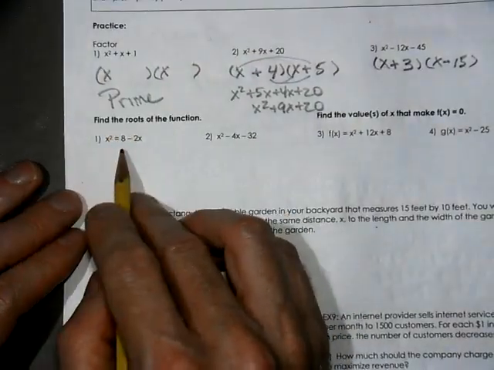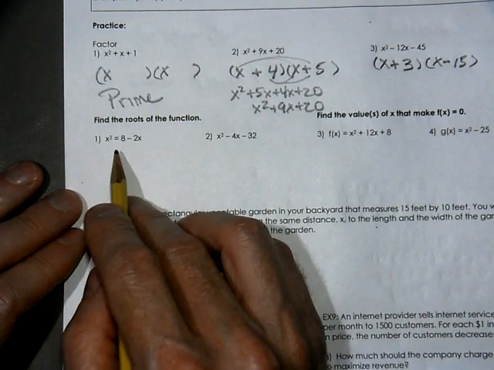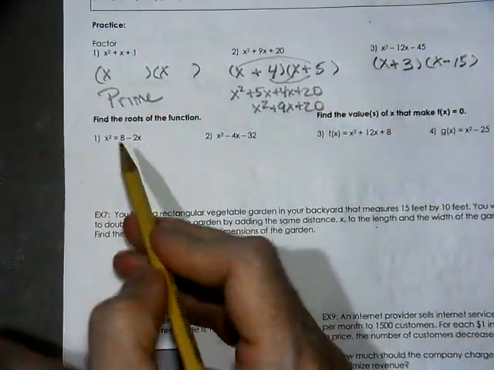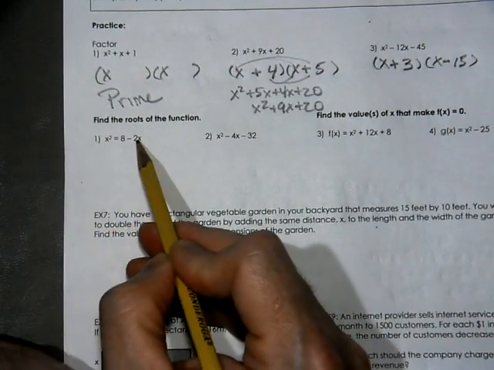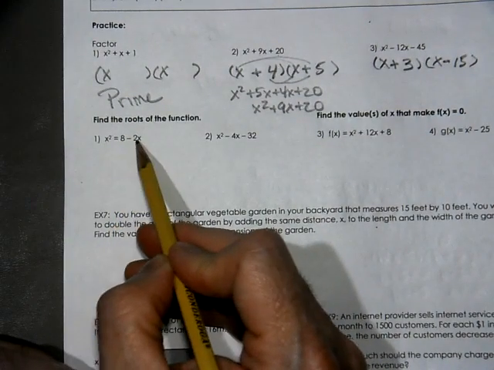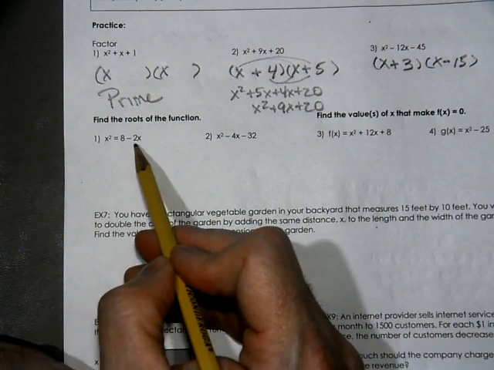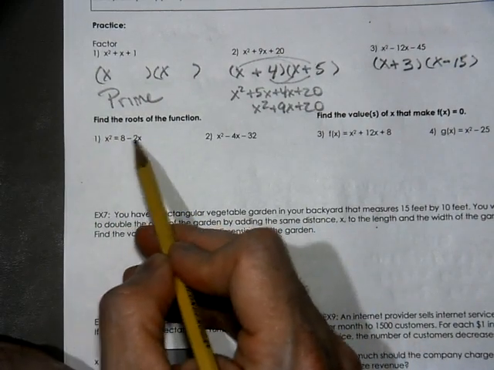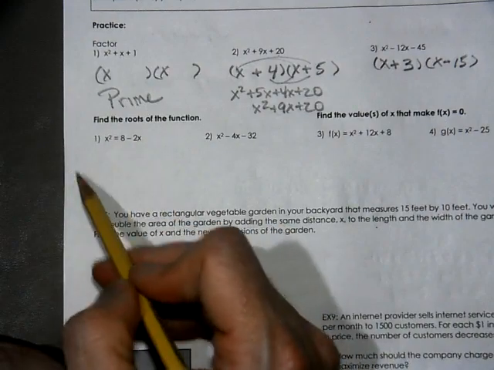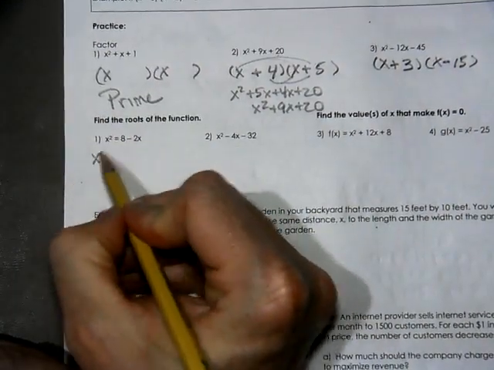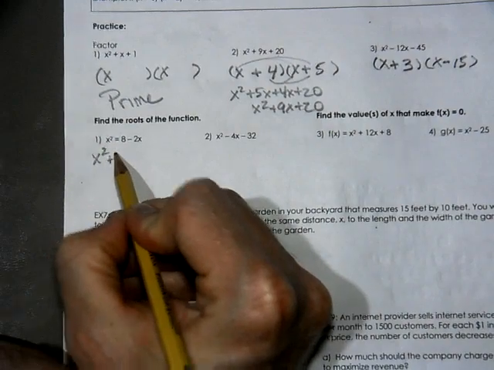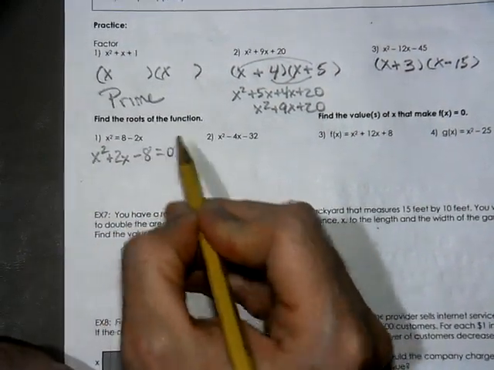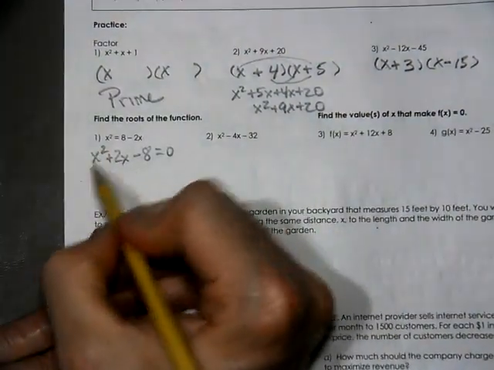If we're going to talk about the roots, then it wants us to solve, and it wants us to know the specific values of x. Notice that we have an x squared and we have a normal x. In those situations, we need to bring all the terms to the same side of the equal sign. X squared, add your 2x over, subtract your 8 over. Now it equals 0 on the other side.